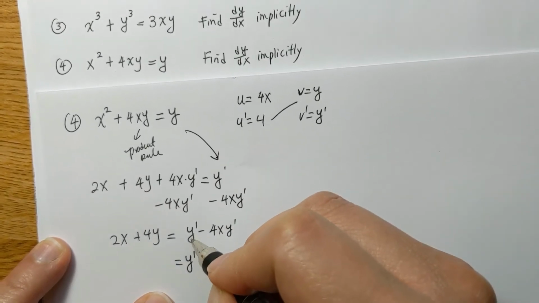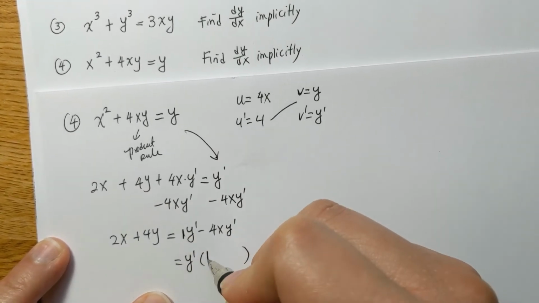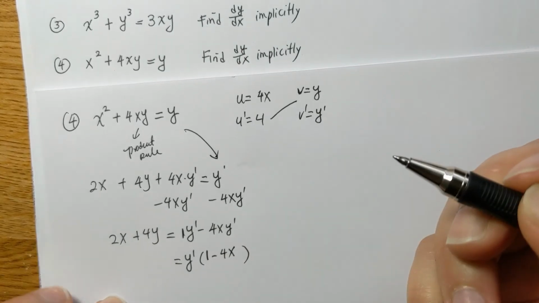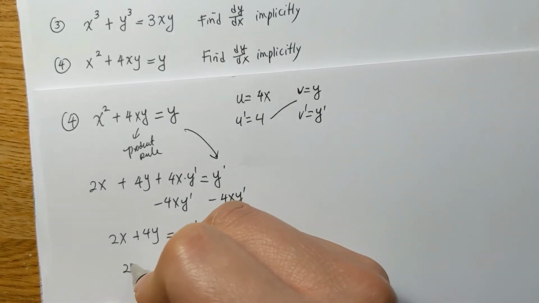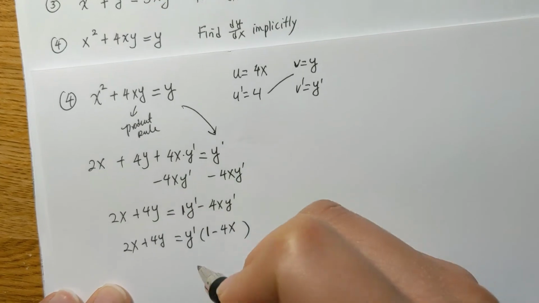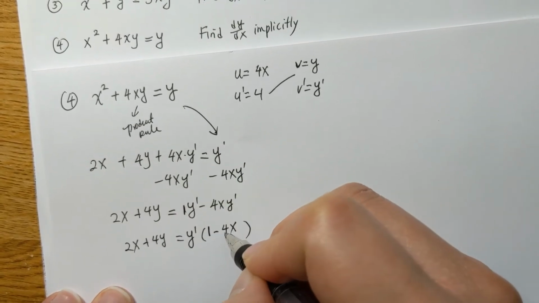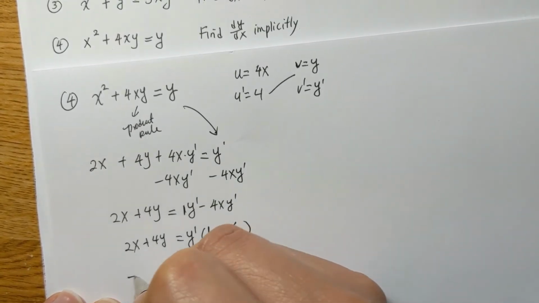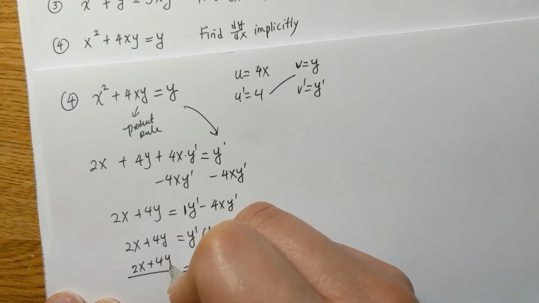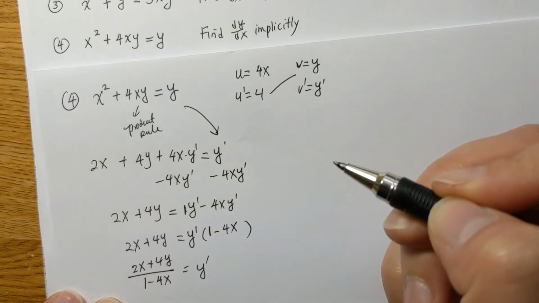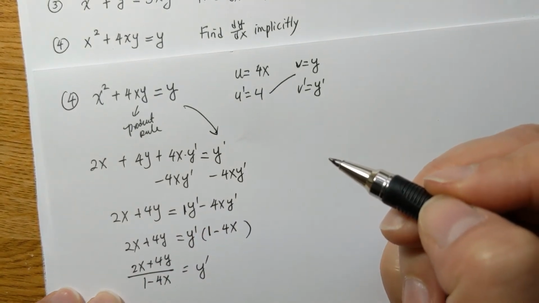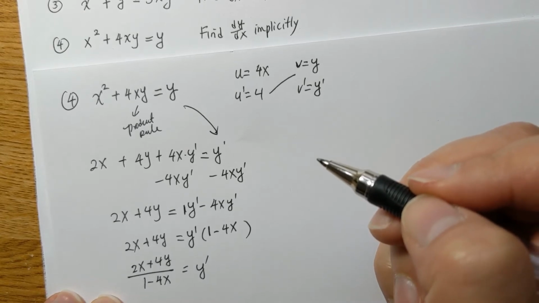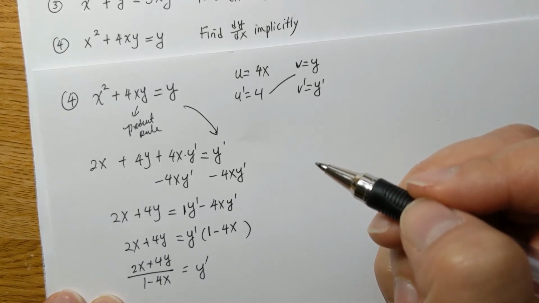The invisible 1 is right here. You don't have to write it, but you remember. Now we divide both sides by 1 minus 4x. So we finished the question. So the y prime is 2x plus 4y over 1 minus 4x.